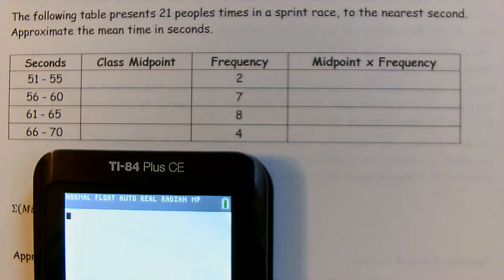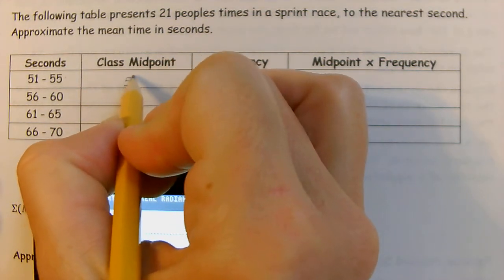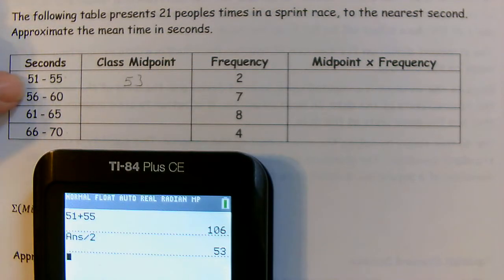So I'm going to get the class midpoint of each class by adding up the lower and upper boundaries and dividing by 2. That is the middle between these numbers, the midpoint, the average of those numbers.